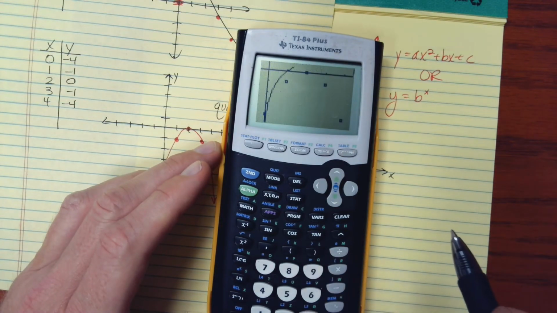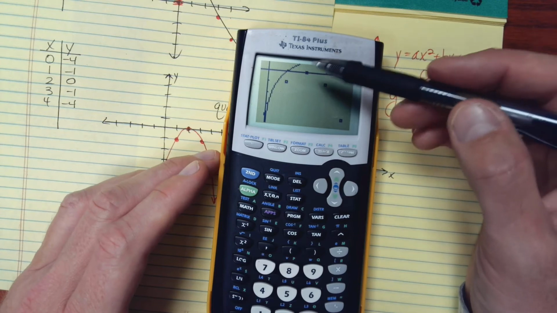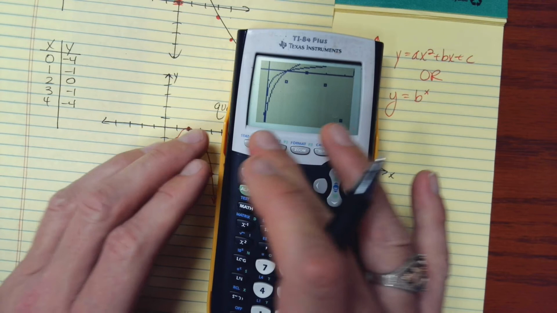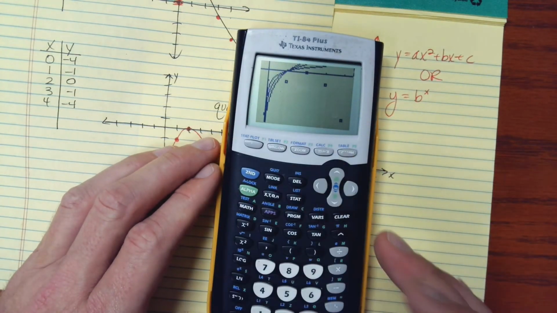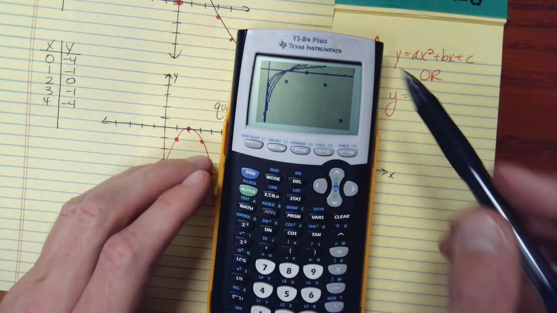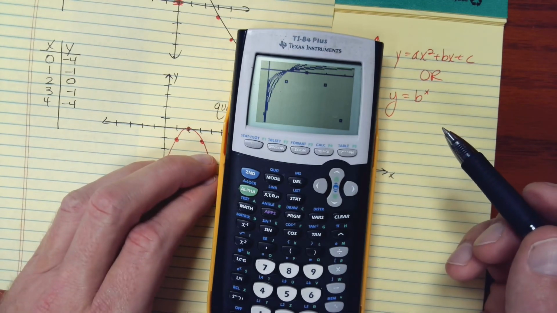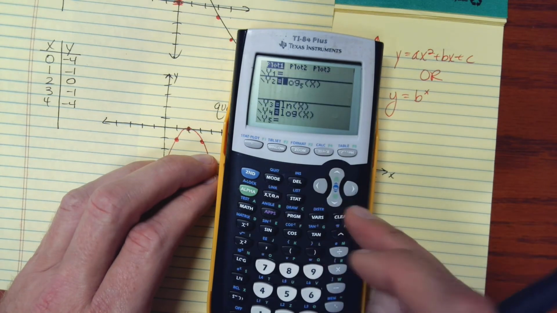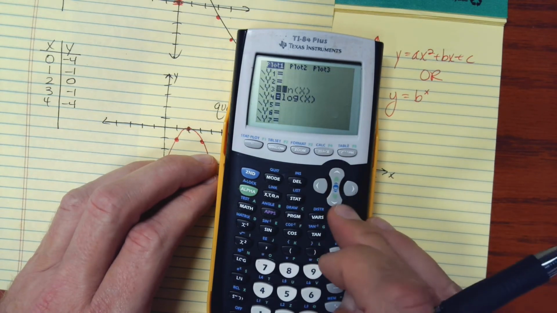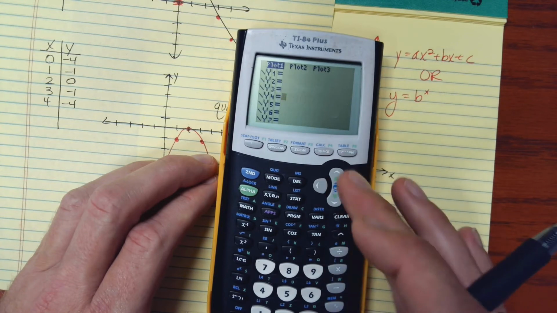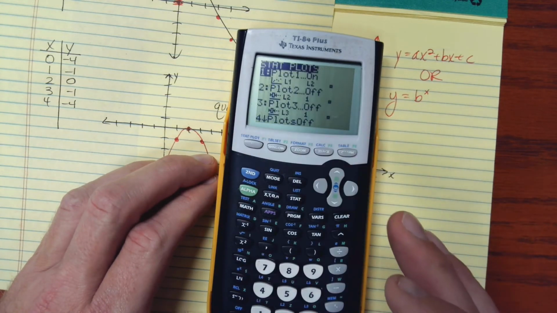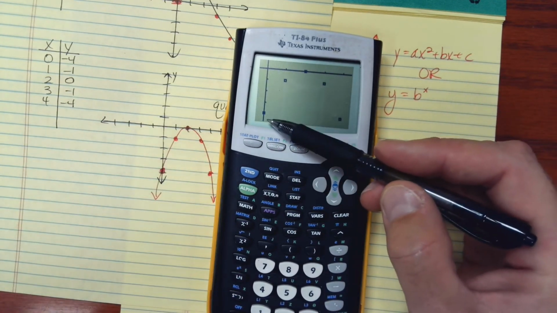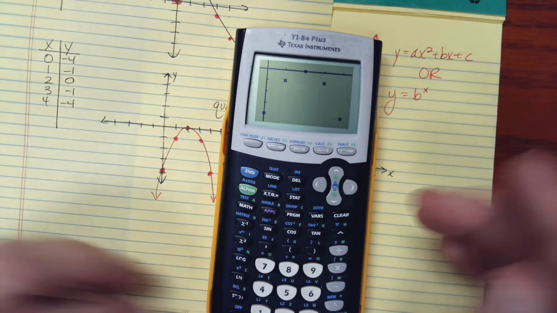There's some extra information here. I'll wait for this to end and then I'm going to turn off these other graphs. Let me just clear this out. So I'm going to go back to my stat plot and zoom, option 9. And so now we see a scatter plot in my calculator.